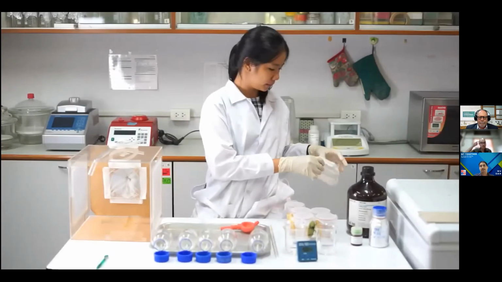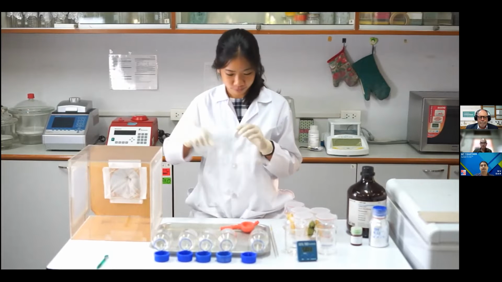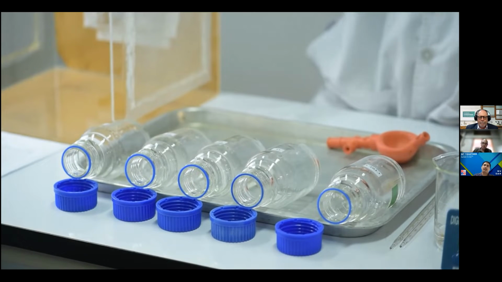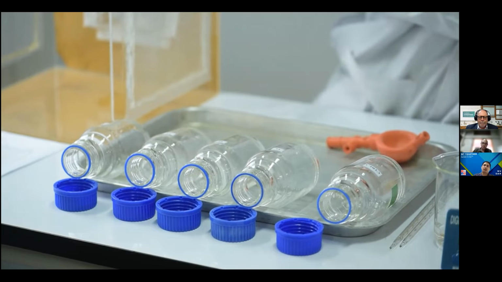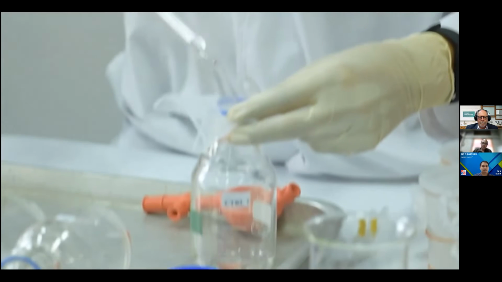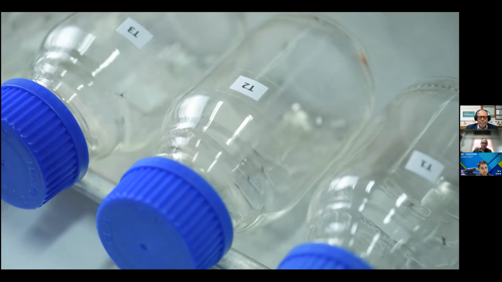The bioassay can be performed with the bottles either in an upright position or with the bottles lying on their sides, but you have to be consistent. If you start with the bottles in an upright position, keep doing so. Next, introduce 10 to 25 mosquitoes into each of the control and treatment bottles.